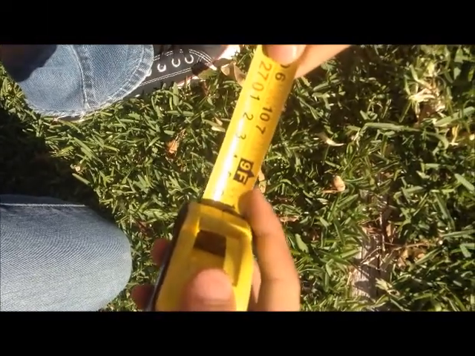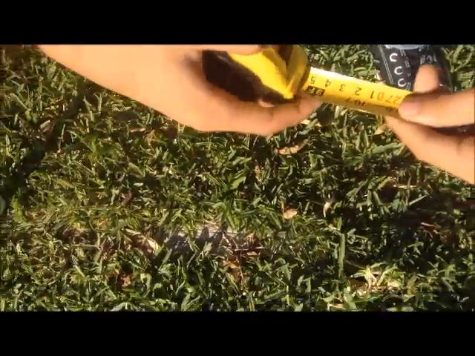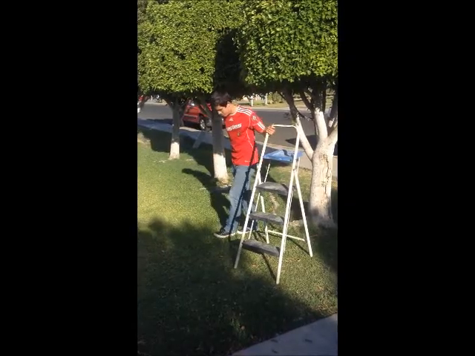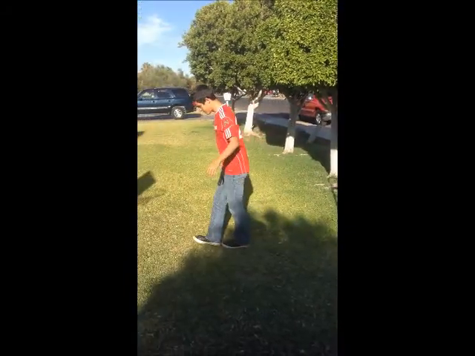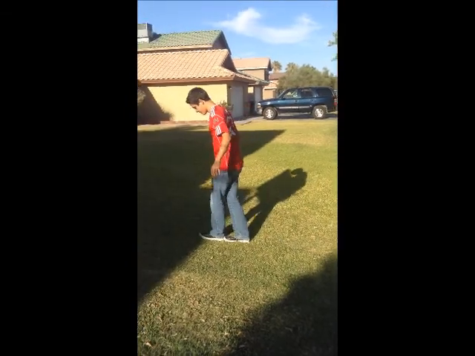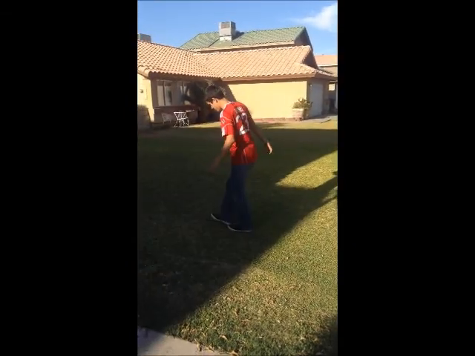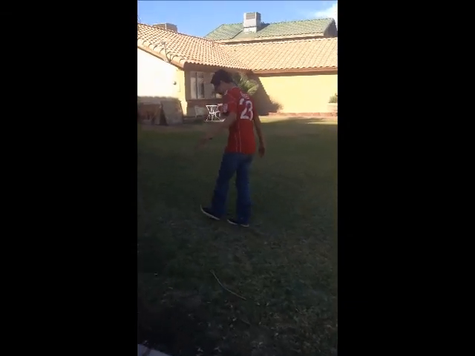He measured the tree at 9 feet. He decided to measure 20 steps. 1, 2, 3, up to 20.